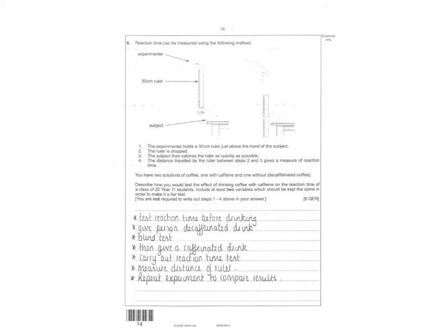Include at least 2 variables which should be kept the same in order to make it a fair test. You are not required to write the steps 1 to 4 above in your answer. So we would test reaction time before drinking either of the coffees. You would give the person the decaffeinated coffee, and we do a blind test.